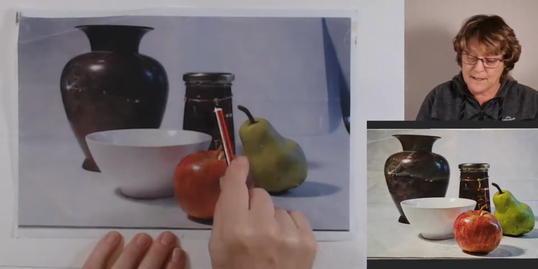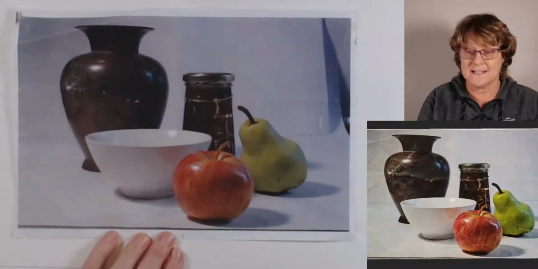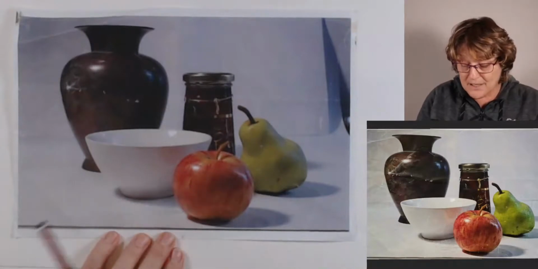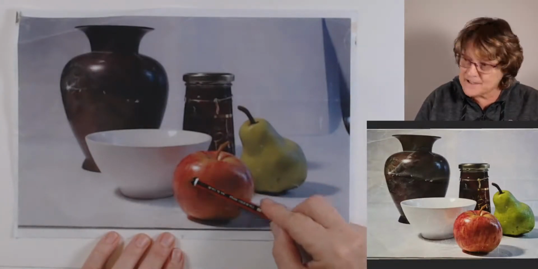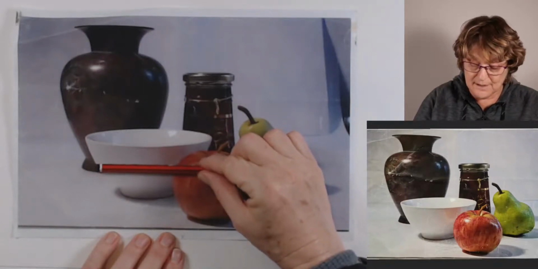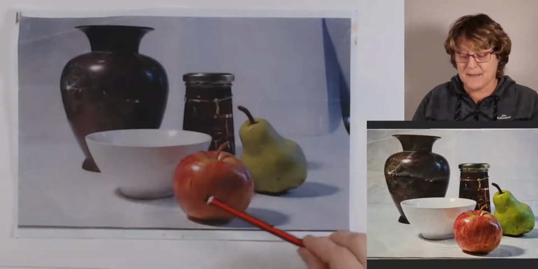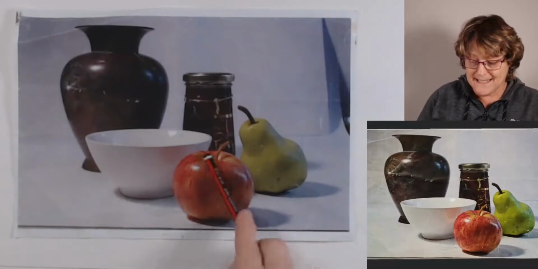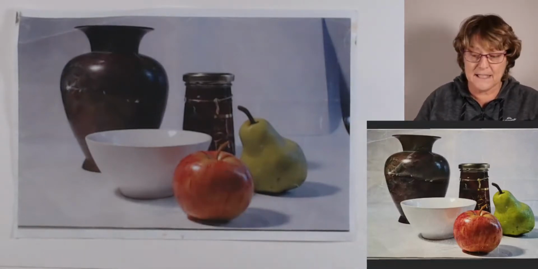So it won't be as easy to measure the proportions of these items, because some parts of it we can't see. I can estimate where the side of that bowl is, and I can measure the side of the bowl by estimating, but it's much easier if we are seeing something completely.